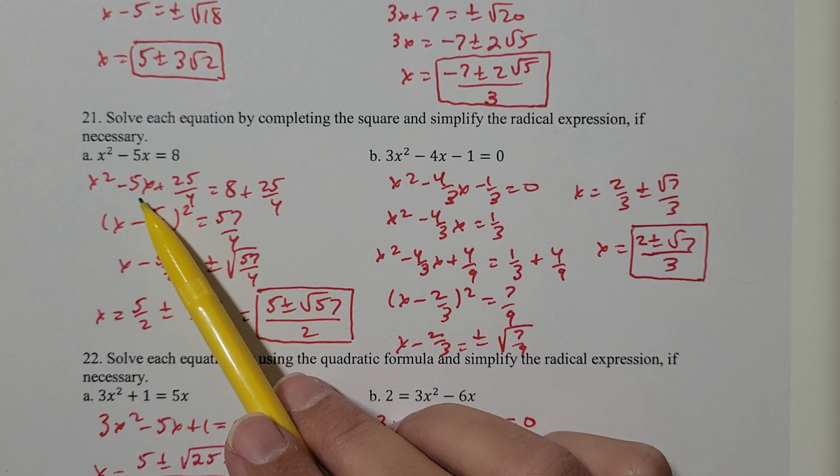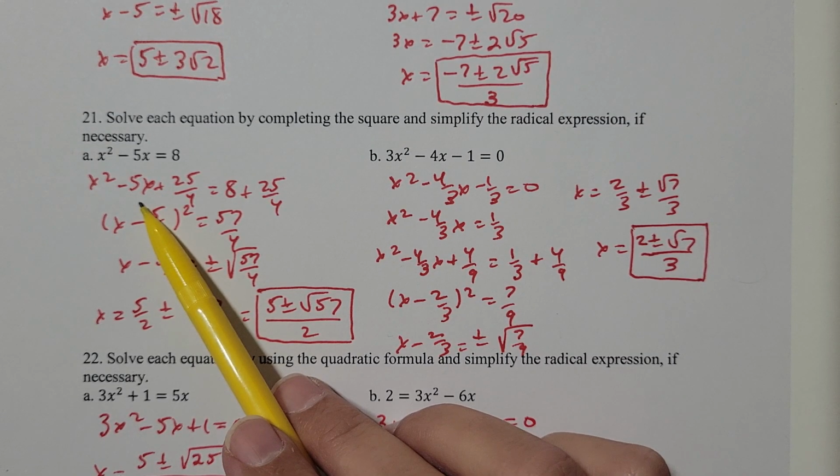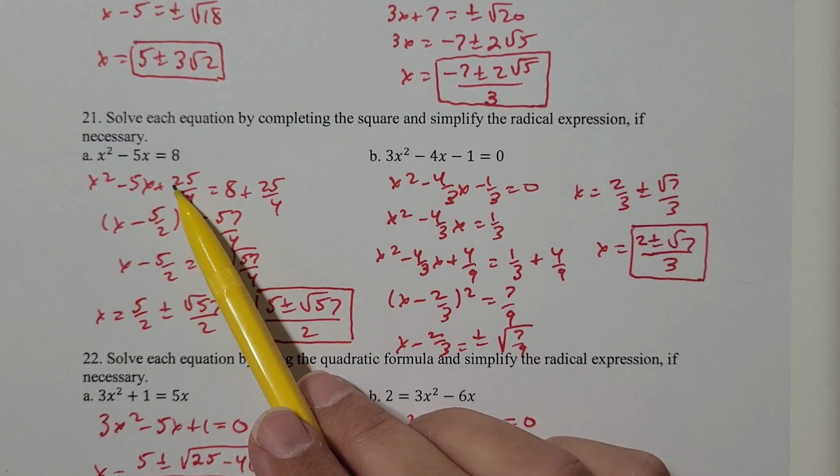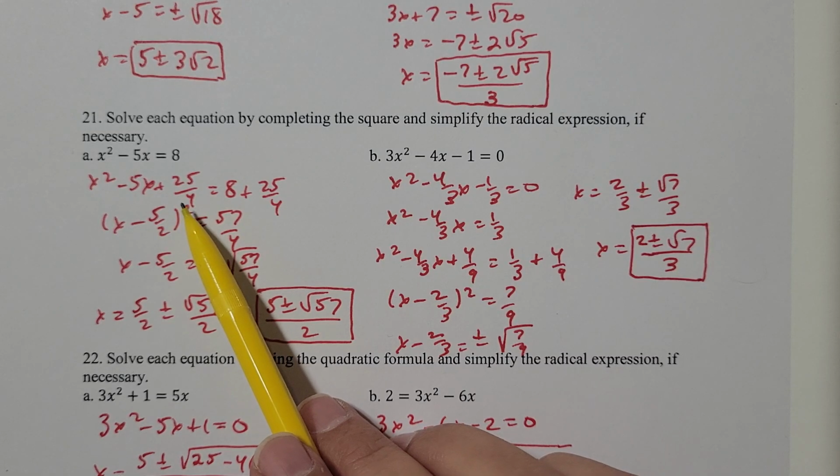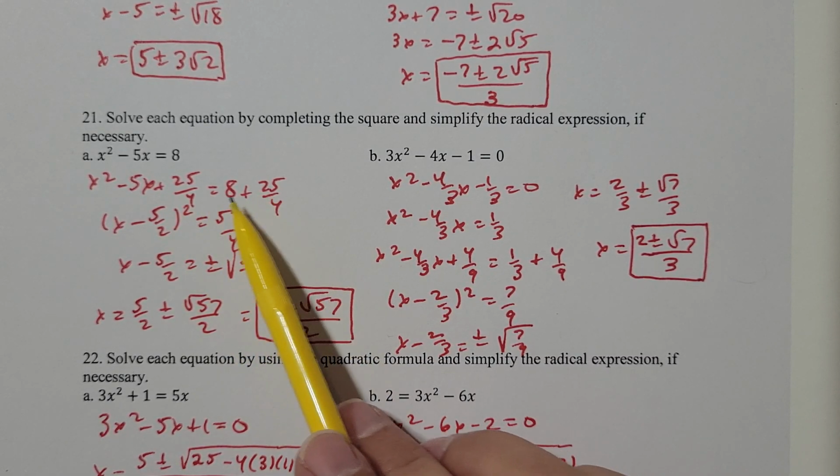Okay, so half of negative 5 is negative 5 halves. And when I square negative 5 halves, negative 5 squared is 25, 2 squared is 4, so that'd be 25 fourths. Okay, so 25 fourths is going to be the number that I'll add to both sides there.